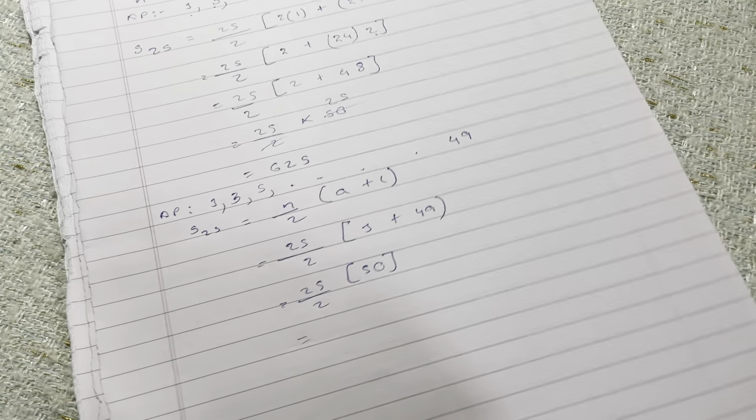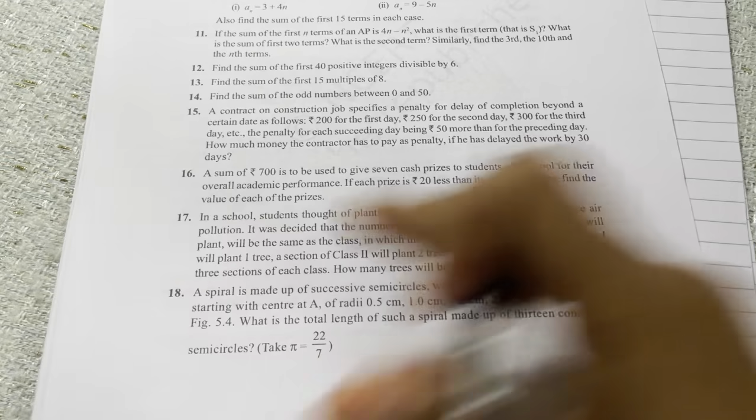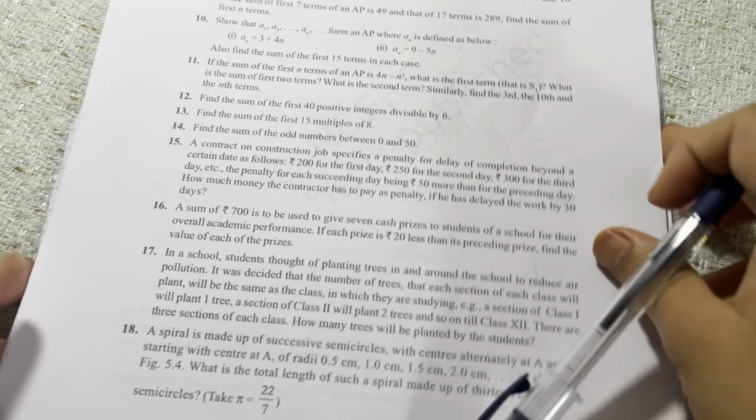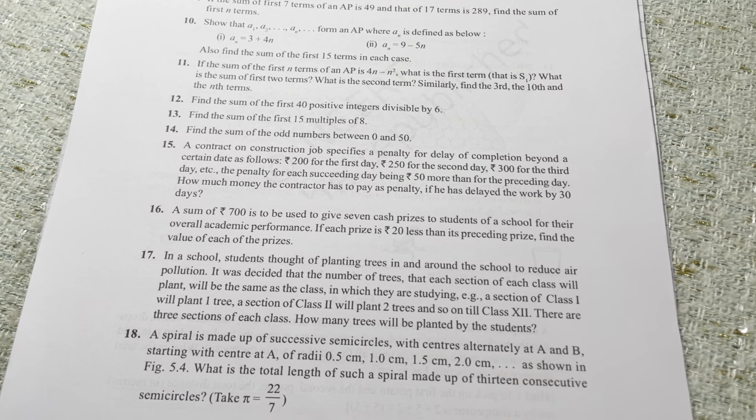Then press next. That is number 15. A contract on construction job specifies a penalty for delay of completion beyond a certain date as follows: 200 rupees for the first day, 250 rupees for the second day, 300 rupees for the third day. The penalty for each succeeding day is 50 rupees more than for the preceding day. How much money the contractor has to pay as penalty if he has delayed the work by 30 days?